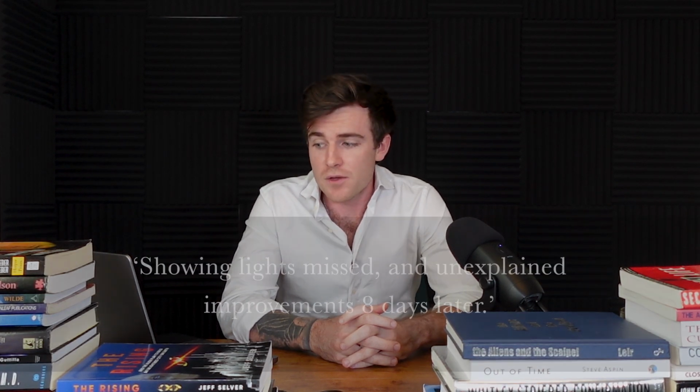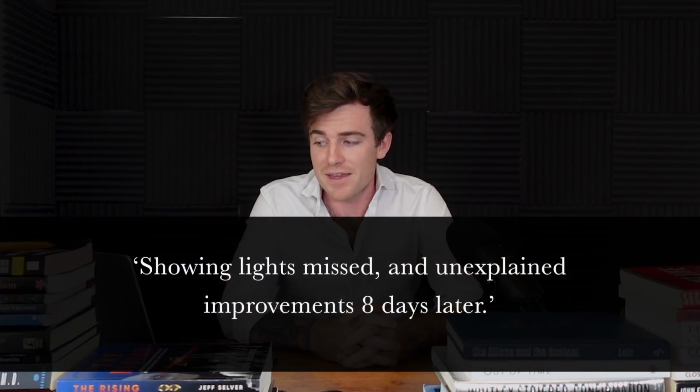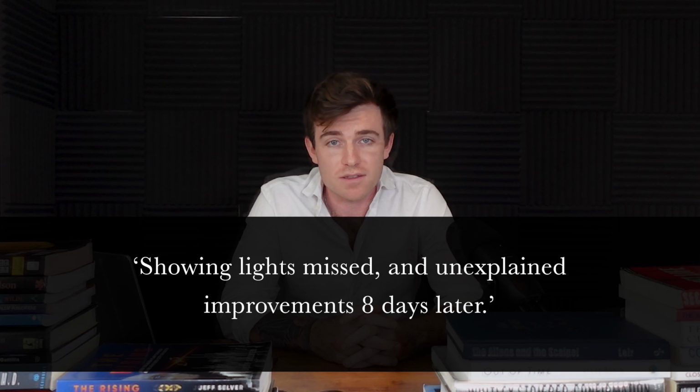You can find the MRI images and the CAT scans in Box 10 at the Archive of the Impossible, as well as the field visual reports. The official report writes, showing lights missed and unexplained improvement 8 days later.